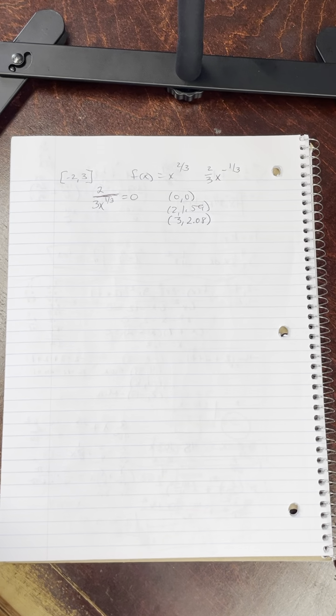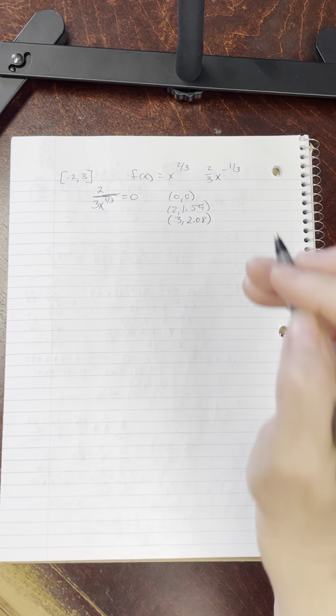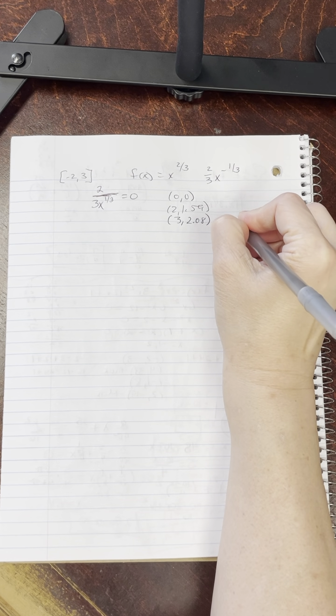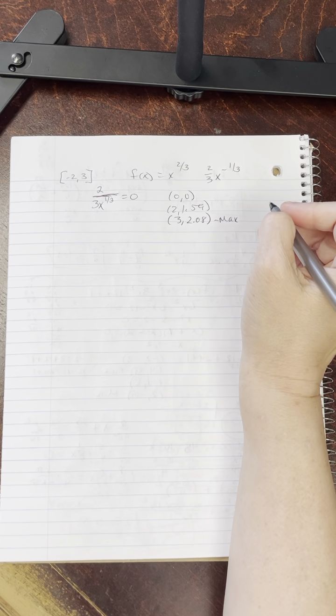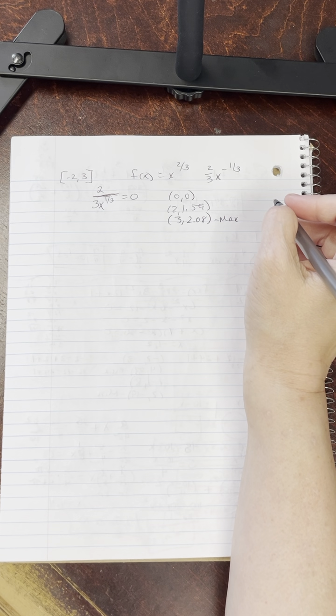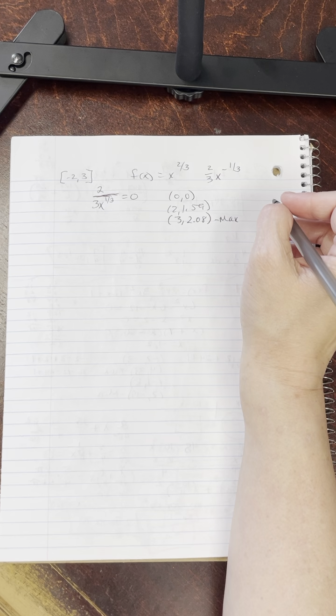Again, you want to test all of that on your calculator to make sure you have that working. So what does it look like? Oh, the max and the min. 2.08 is the largest, so that is going to be your maximum. And the minimum, of course, is 0.